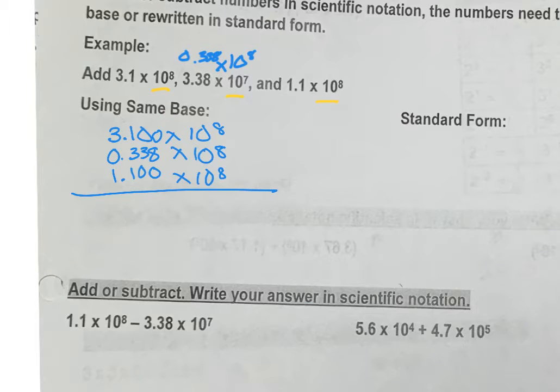So when I add up my thousands, I have 8. My hundredths, I have 3. My tenths, I have 5. And my ones place, I have 4. Is that still a number between 1 and 10? Yeah. So we're done. I just write times 10 to the 8th. That's one way to do it.